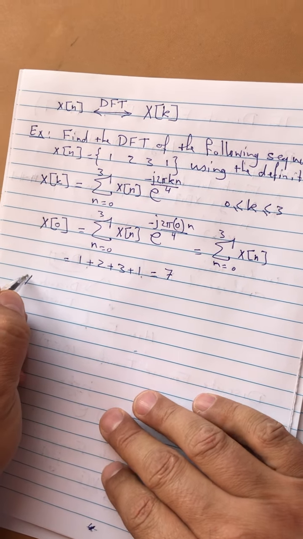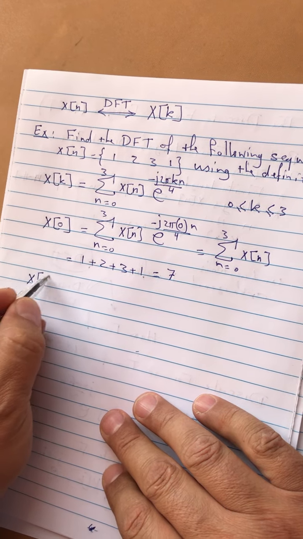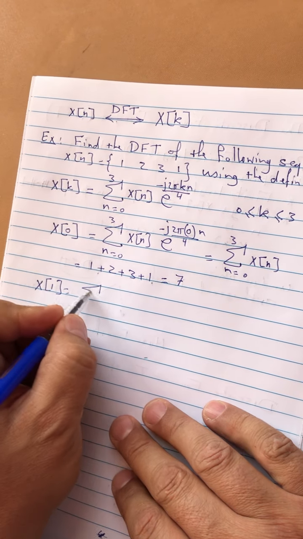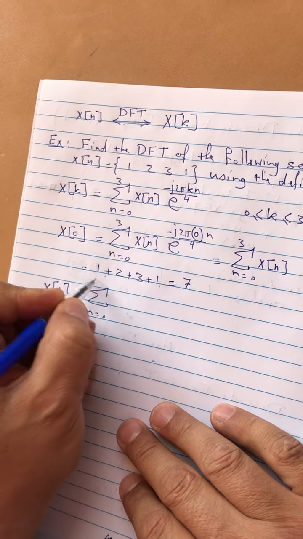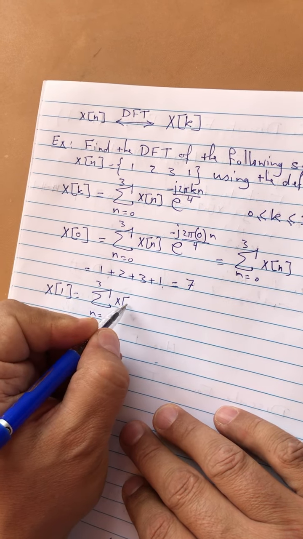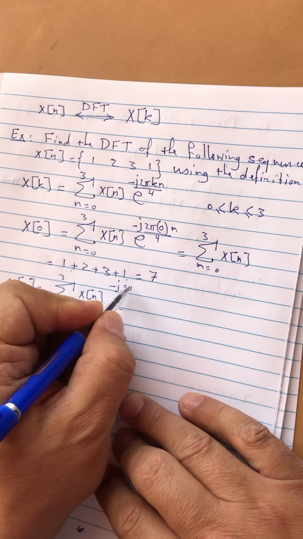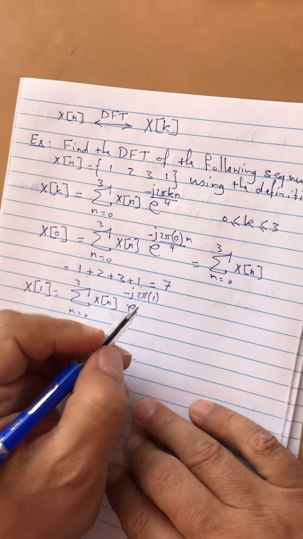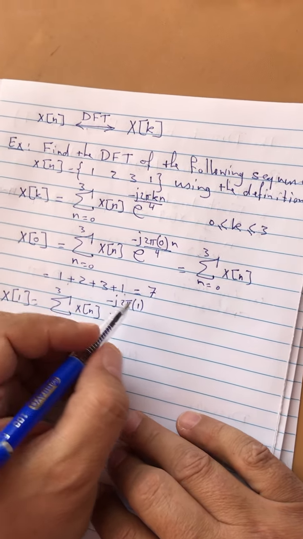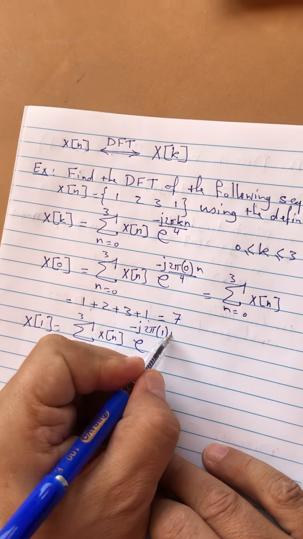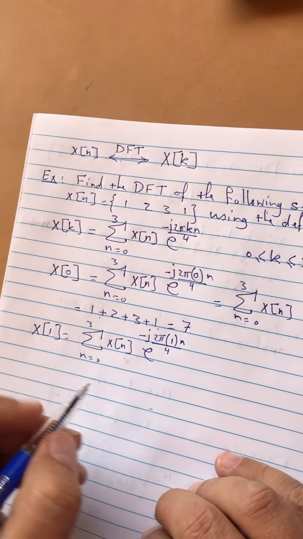Now X of 1 is equal to the summation from n equals 0 to 3 of x of n e to the minus j 2 pi, substituting for k equals 1, times n over 4.